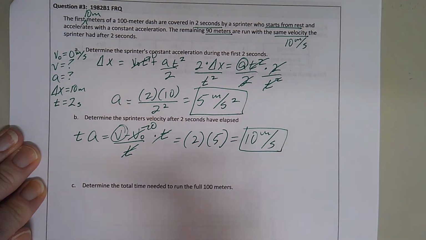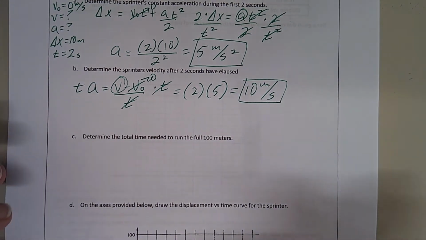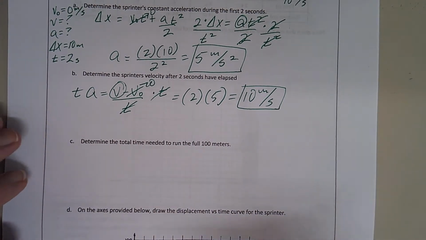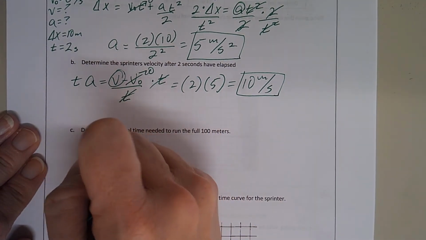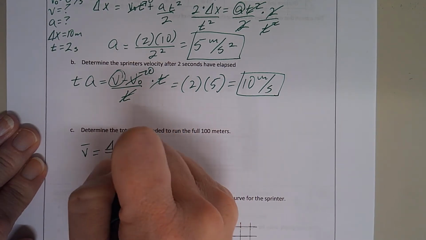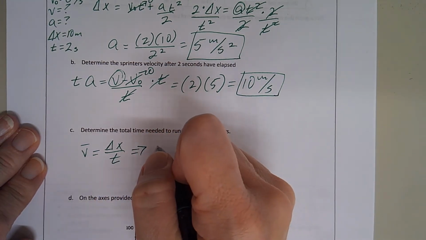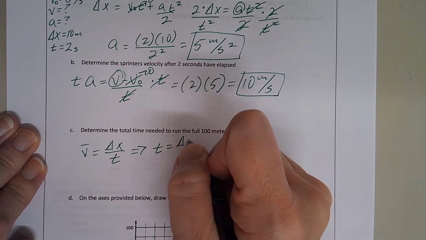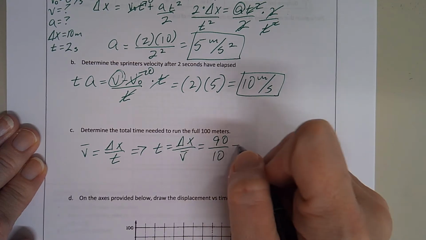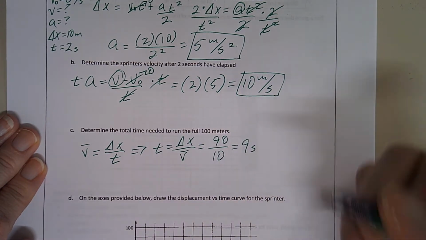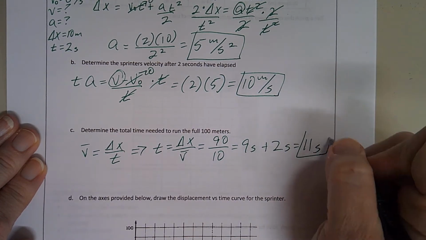Okay, so now I need to know the total time needed to run the full 100 meters. I know the first 10 meters was run in 2 seconds, so now I need to figure out how long it took to run the last 90. I'm going to use my v-average equation. My average velocity is displacement over time. Well, I'm looking for time, so I just rearrange this. So time is just displacement over average velocity. So 90 over 10, which is 9 seconds. But I add an additional 2 seconds for the beginning, so the total time is 11 seconds.